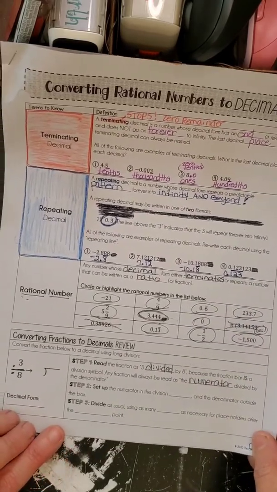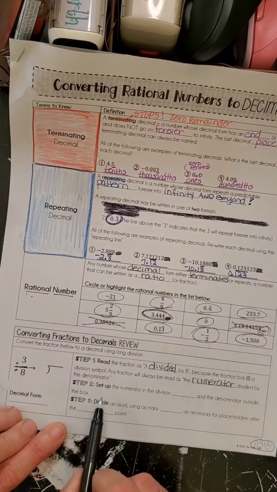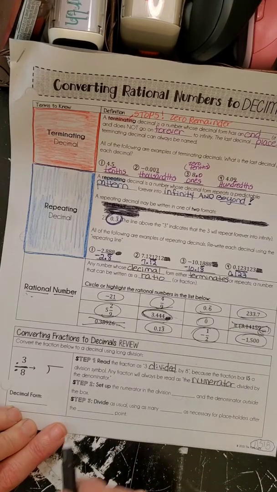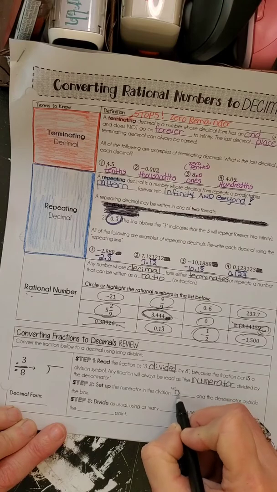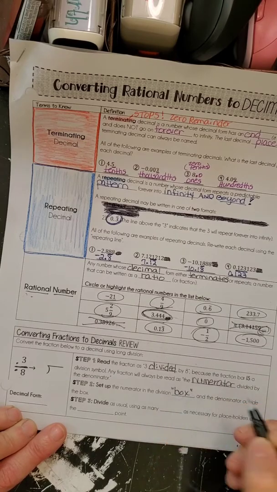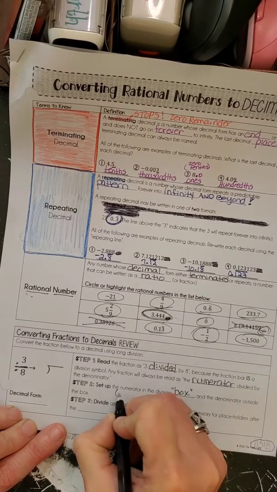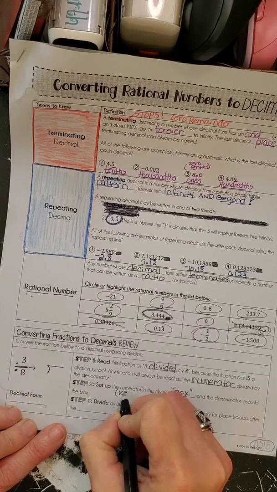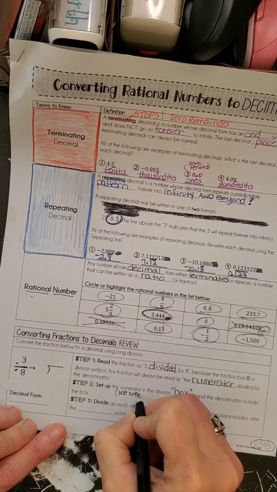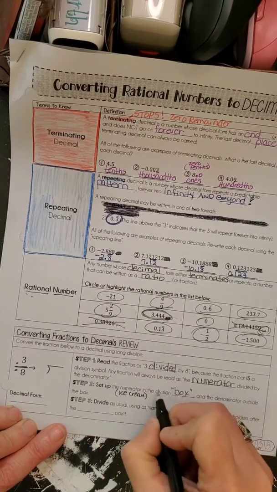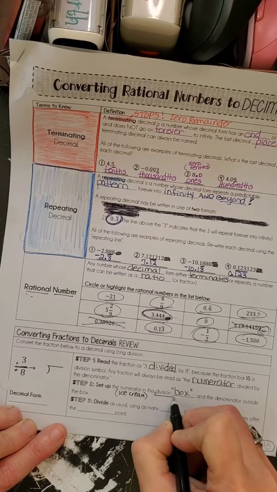Make sure you can see everything. Set up the numerator in the division box. And I'm going to just put in parentheses right here. This is your ice cream. And the division box would be the freezer.